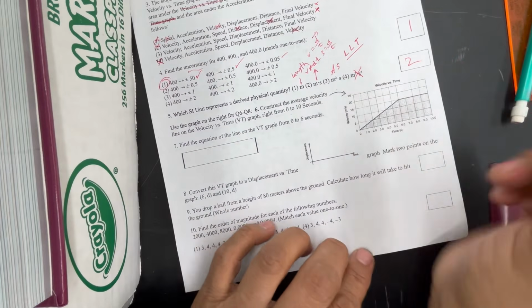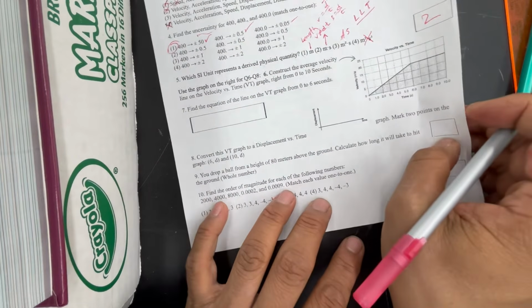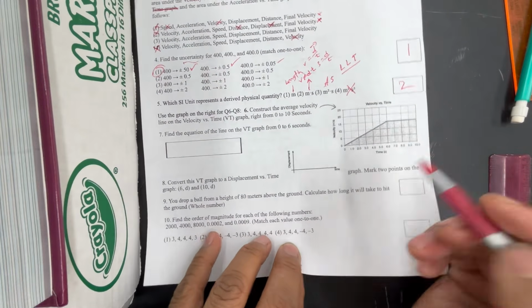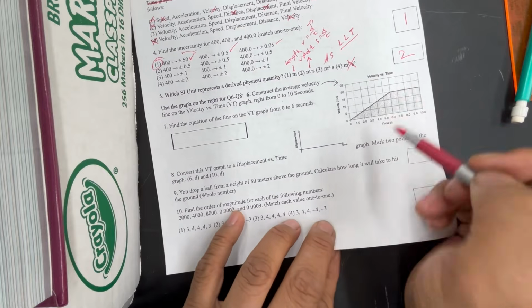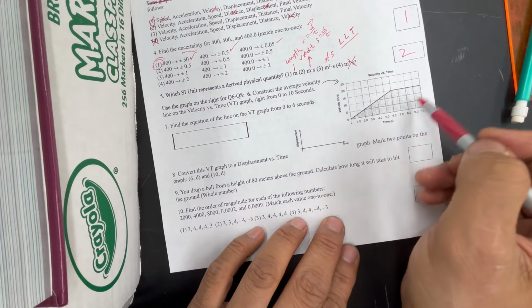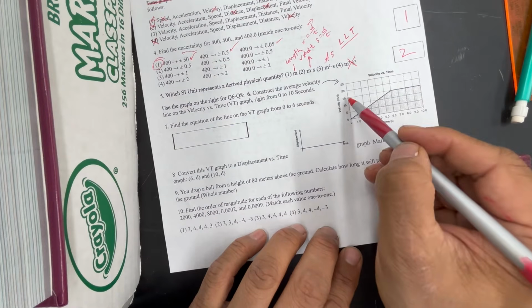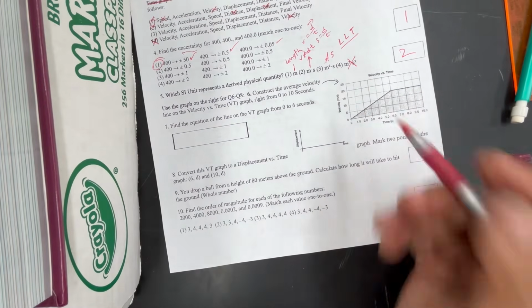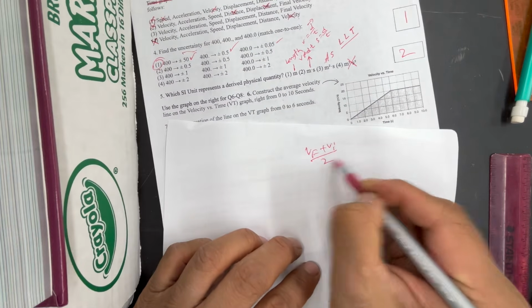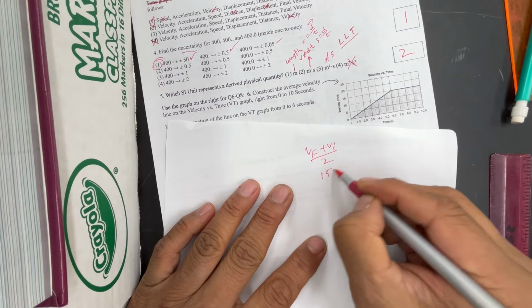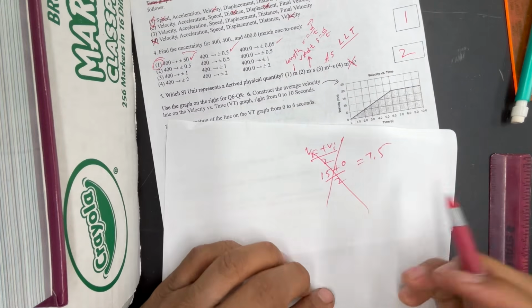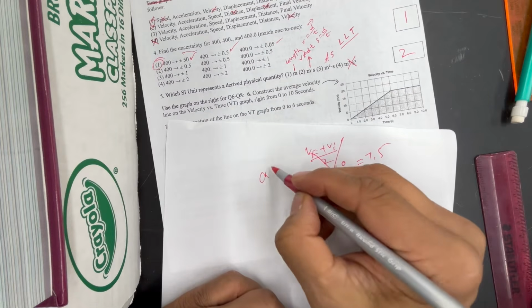Number 2. Okay, now that takes us to number 6 to 8. Now this one, lots of people did this one. That would be 15. So lots of people did it like this: 15 VF plus VI over 2. So 15 plus 0 over 2, 7.5. You cannot use this formula because acceleration is not constant.